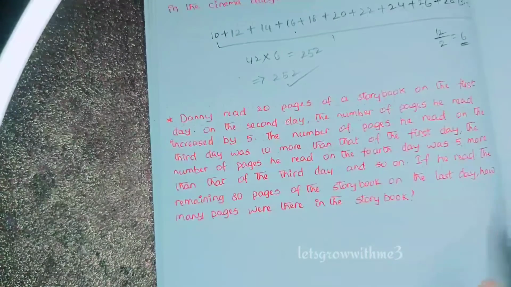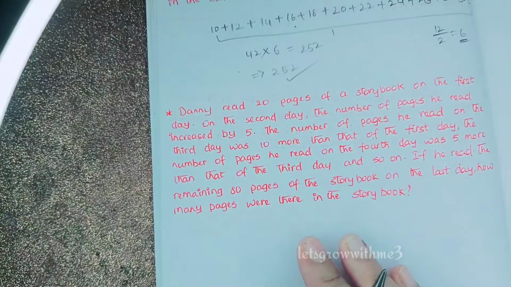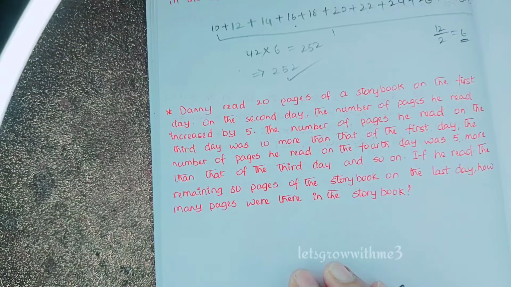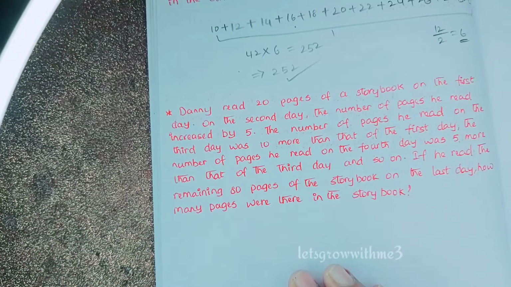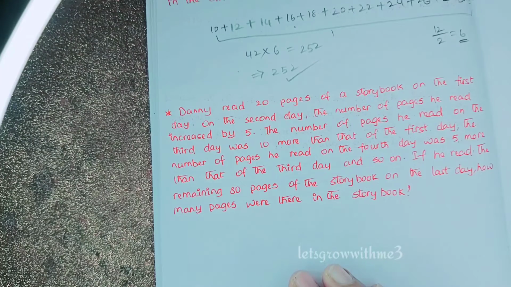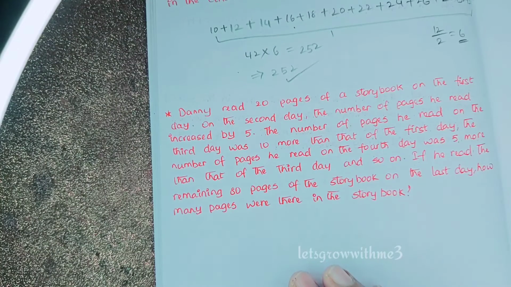Danny read 20 pages of his storybook on the first day. On the second day, the number of pages he read increased by 5. The number of pages he read on the third day was 10 more than that of the first day. The number of pages he read on the fourth day was 5 more than that of the third day, and so on. If he read the remaining 80 pages of the storybook on the last day, how many pages were there in the storybook? So let's write a pattern first.